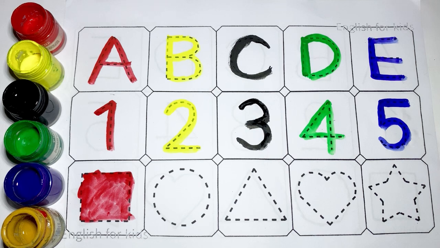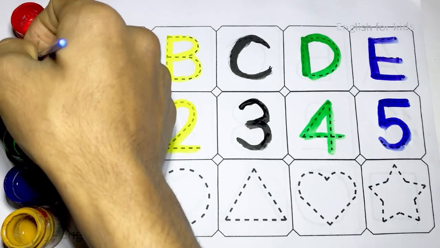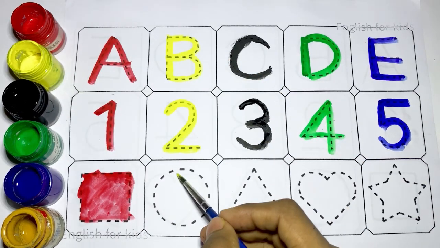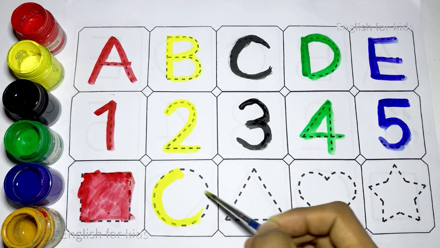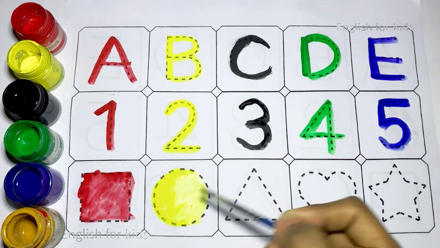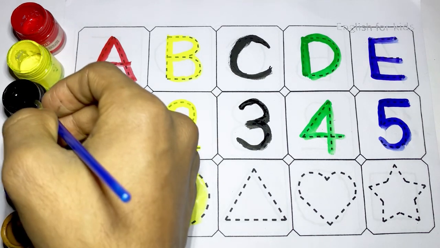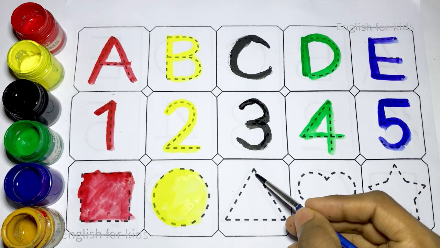The shape of circle and use yellow color. Kids next triangle. The shape of triangle and use black color.